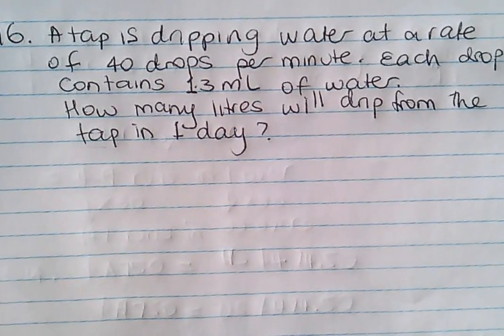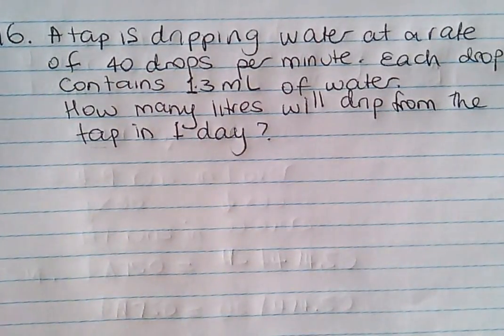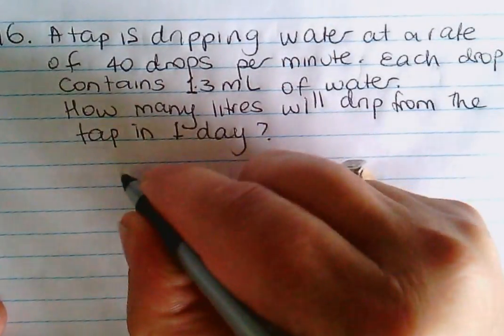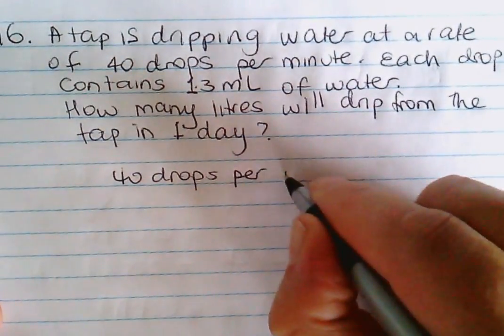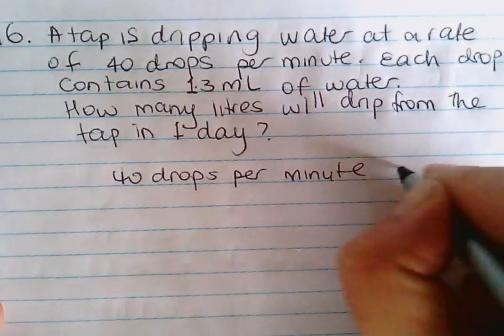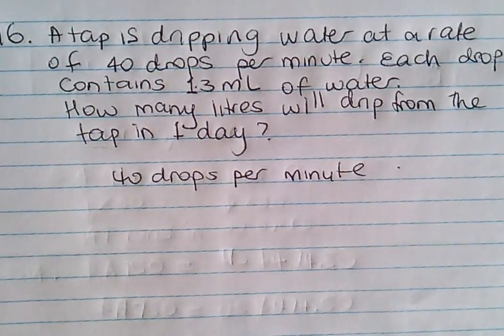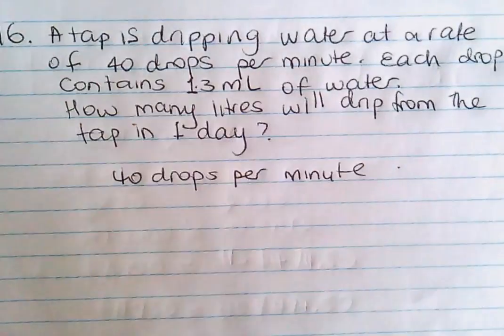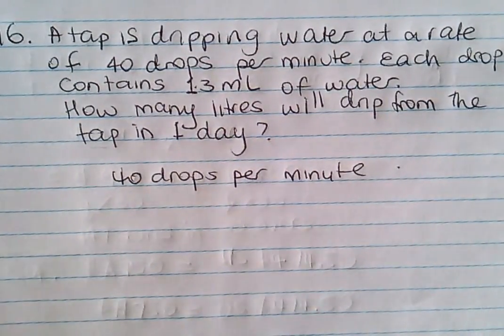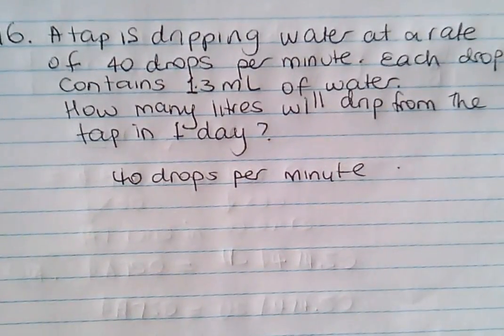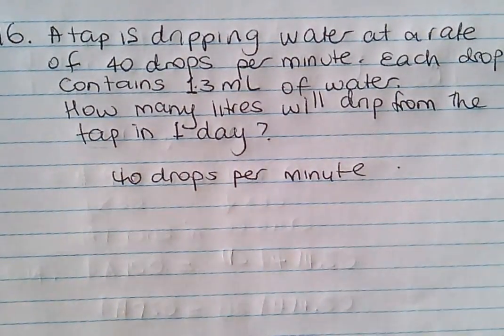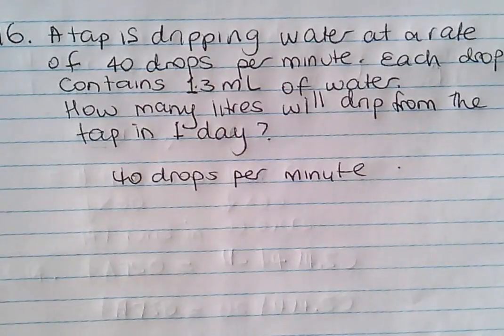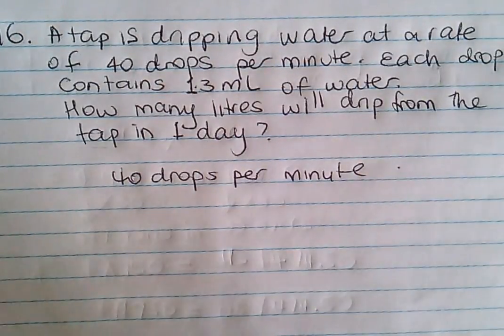Okay, with this type of question, I just write down line by line what I know. So I just go 40 drops per minute. All right? Look what you're trying to end up with. How many litres in a day? You can either decide, what do you think might be the next step? I can either work on the drops or I can work on the minutes. I don't mind. But if you're getting 40 drops in a minute, what's the next thing you might think about?